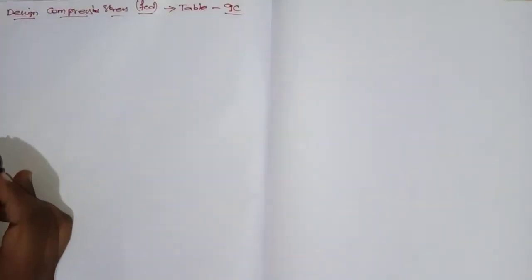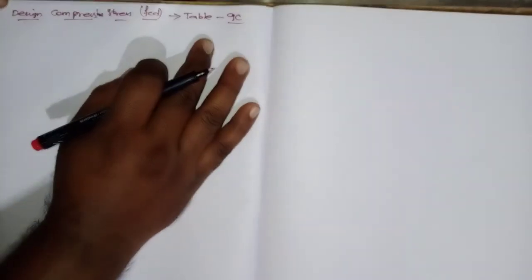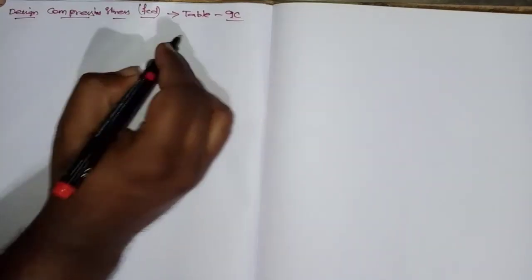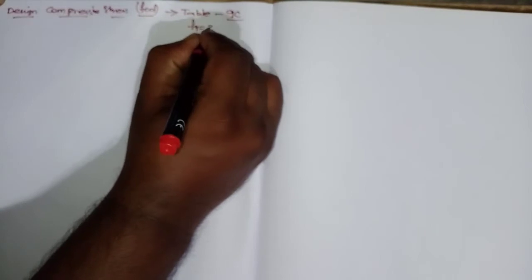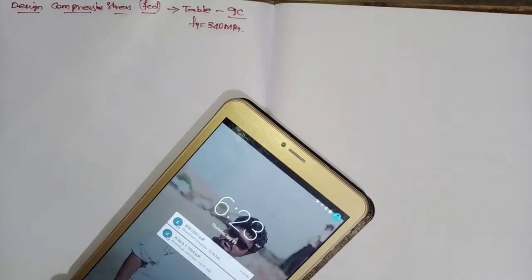Why 9C? Because it is a built up section. For that reason you are supposed to take table number 9C. For what FY? Here FY has been changed, that is 340 MPa. Now you visit, what you have to visit now?